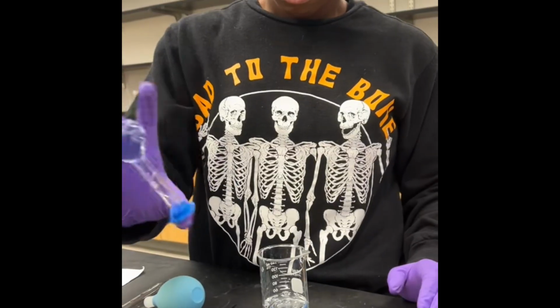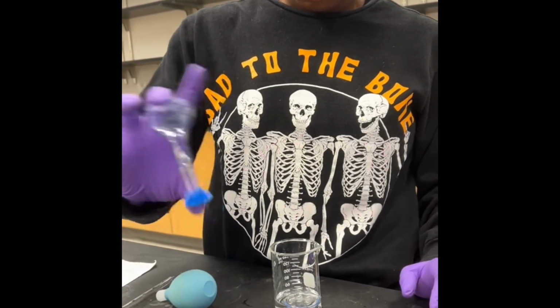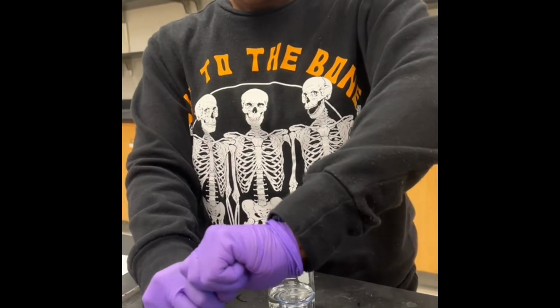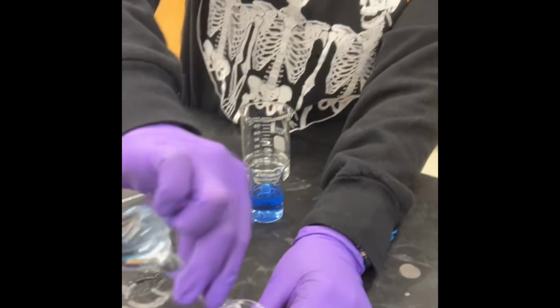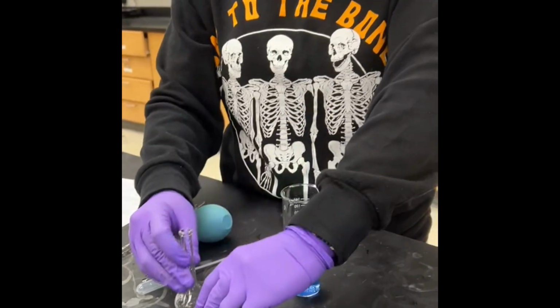You have to be very careful not to go over the meniscus line. If you do, you have to start the lab over. She will invert it, and when she's done, she will pour it in the beaker, showing the completion of dilution 2.